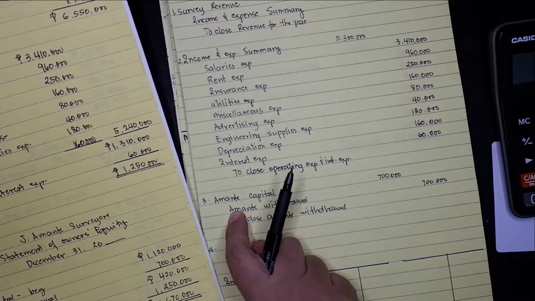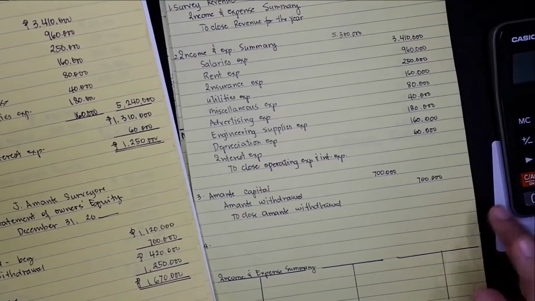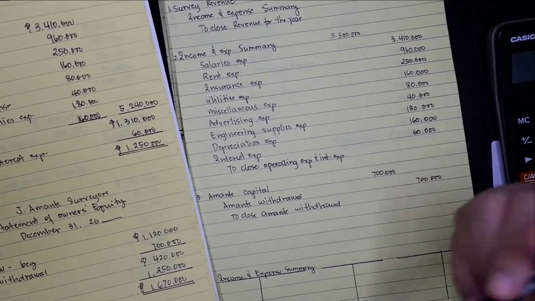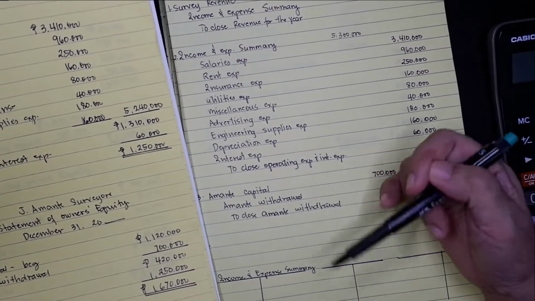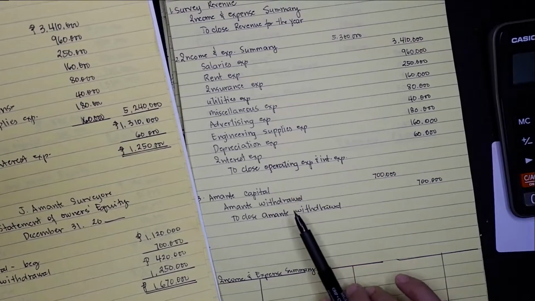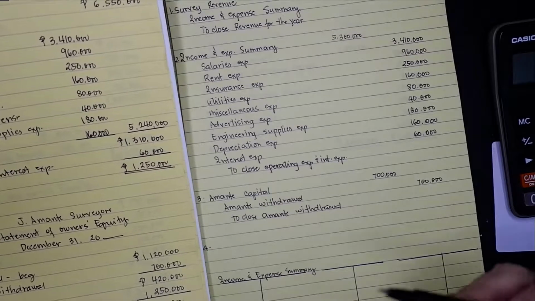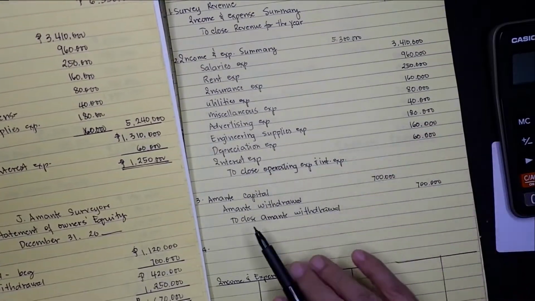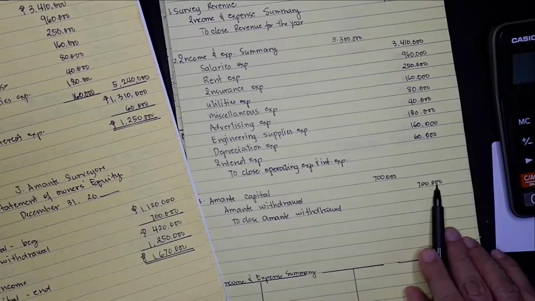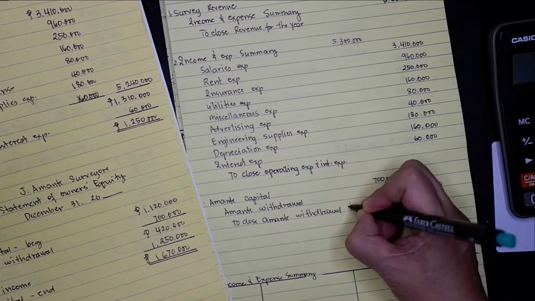So number 3, we're going to close our withdrawal to the capital account. It is in the closing process that the effect of withdrawal on the capital account will be recorded. Remember, if we withdraw, it will decrease the capital. So it is through the closing entry that this transaction will affect our capital. The entry: debit capital of 700,000 and credit withdrawal of 700,000, to close the withdrawal to the capital account.